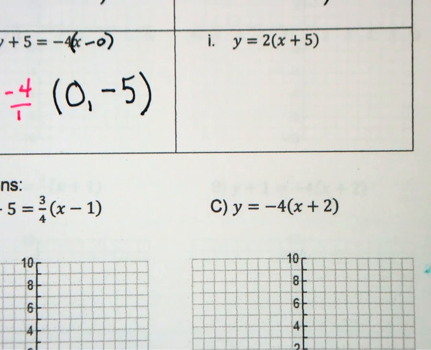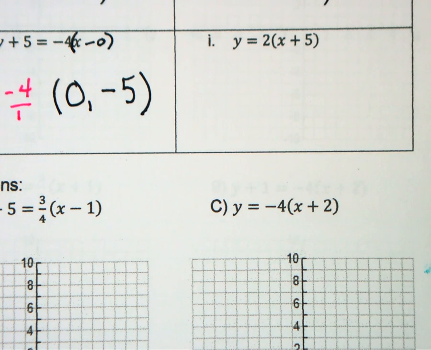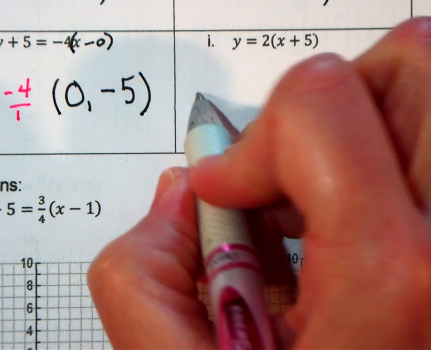Okay, so same thing here. We can pause here. And you can try I, and then check to see if you got the answer right.